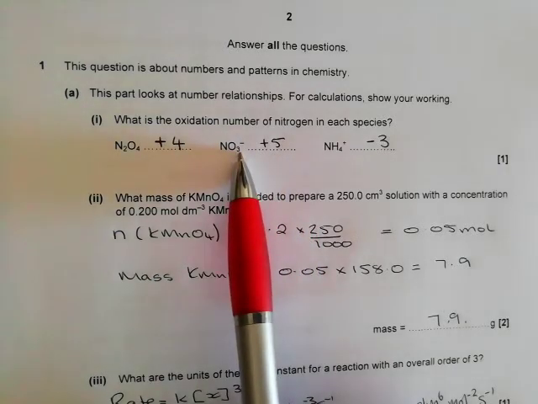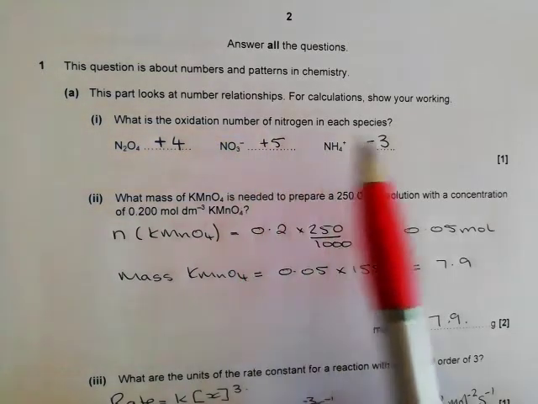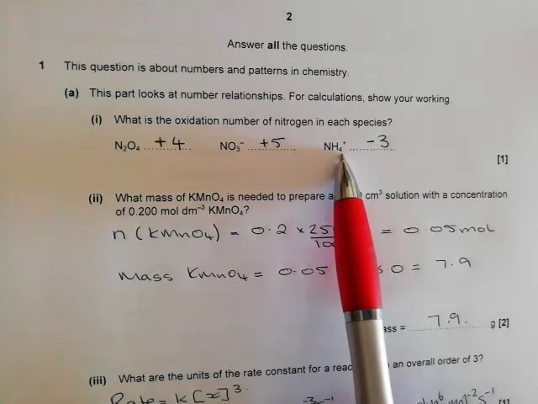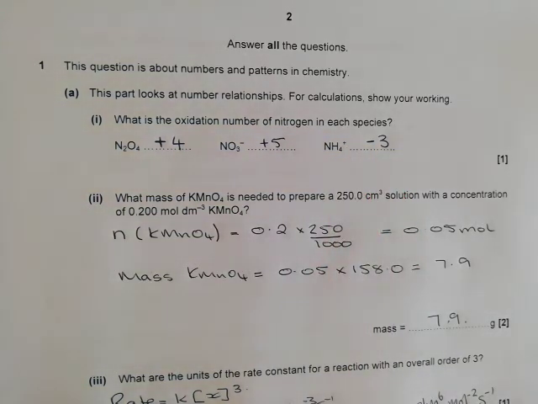This is 3 minus 2 gives you minus 6. So it needs to be plus 5 to give you the minus charge. And these are 4 plus 1s. So plus 4 there, so that needs to be minus 3 to give you the overall plus charge.